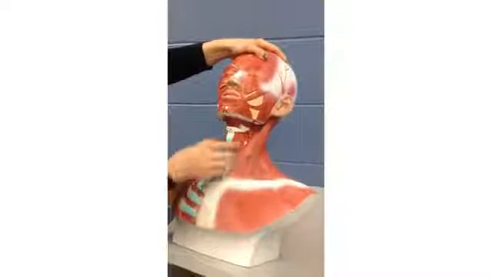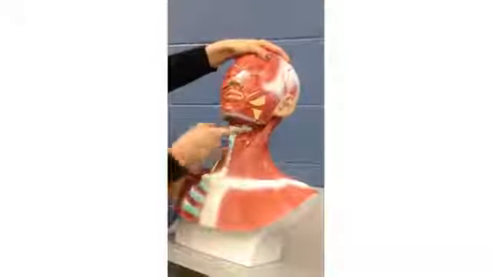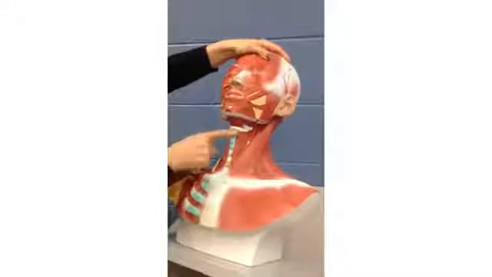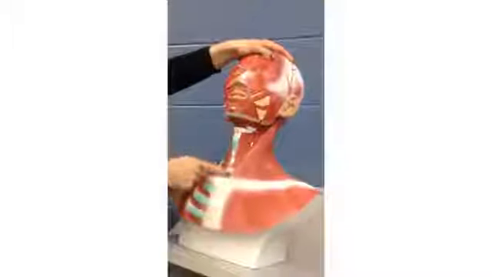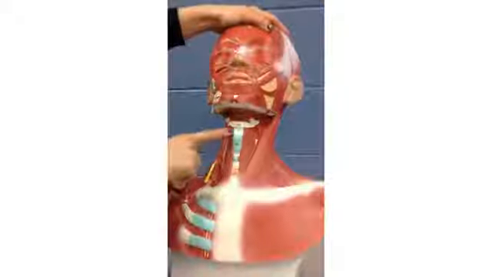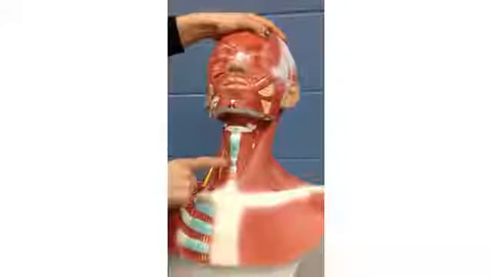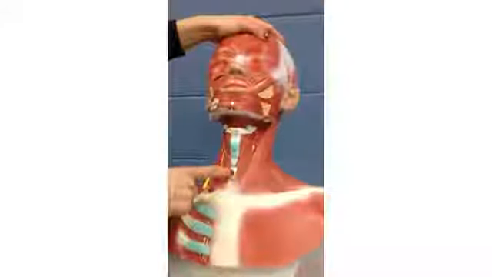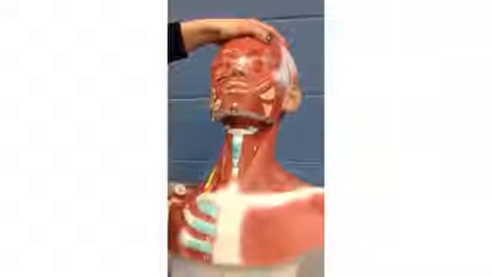And in this particular triangle, we find suprahyoid muscles, which are above the hyoid bone. Here's the hyoid bone. And we have infrahyoid muscles, which we find below. A few other markings that I'll just highlight. Here we have the thyroid cartilage, the cricoid cartilage, and then one of the tracheal rings. There's a bunch of tracheal rings below.